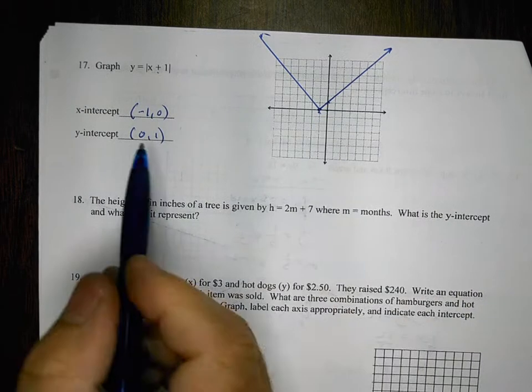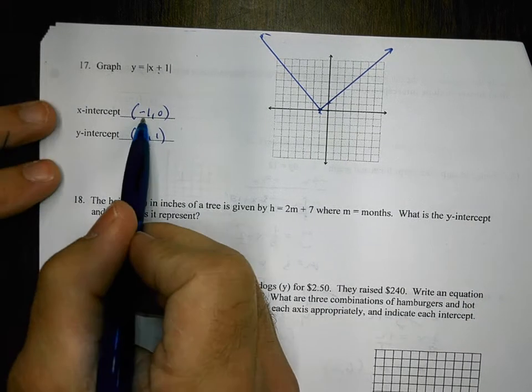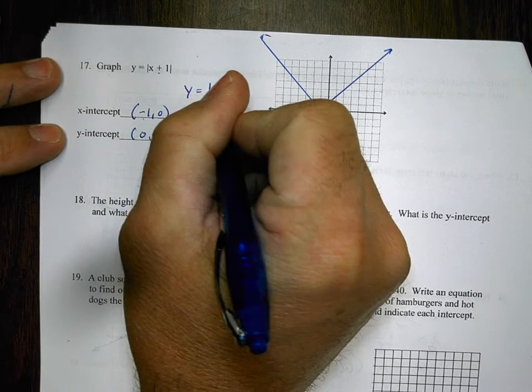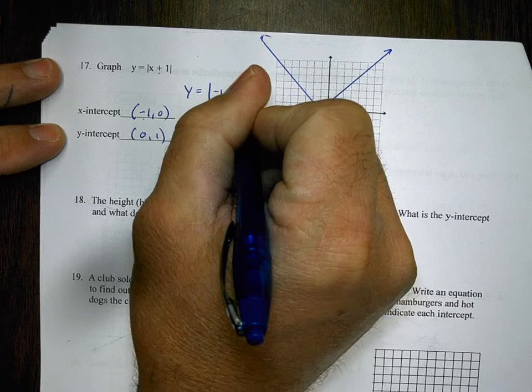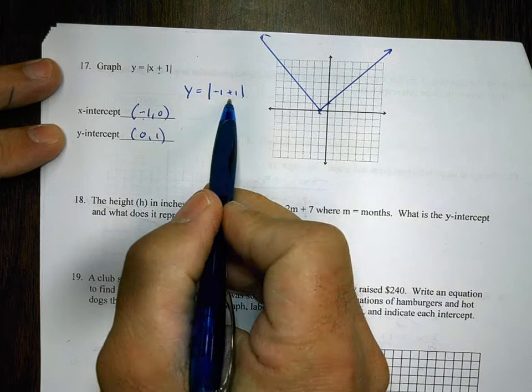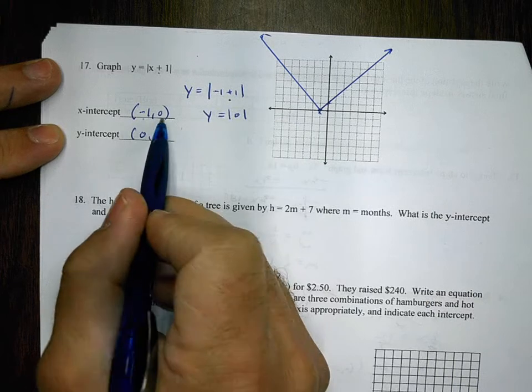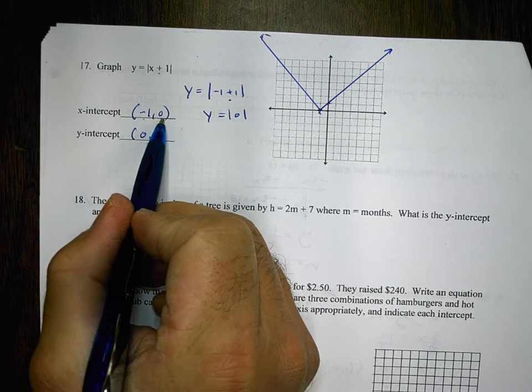Now, look what happens. If we plug in negative 1 for x, we get y equals the absolute value of negative 1 plus 1. Negative 1 plus 1 is 0, and we get y equals the absolute value of 0, which is just 0. So you can see how that one works out.